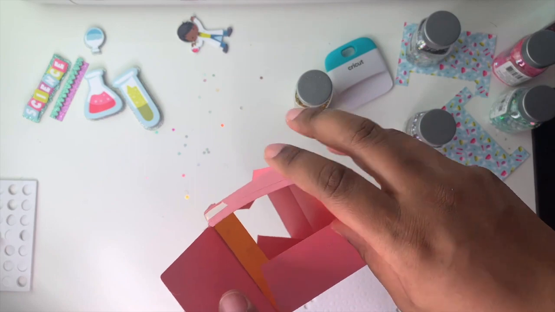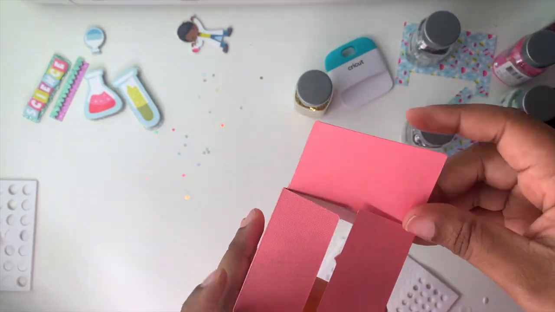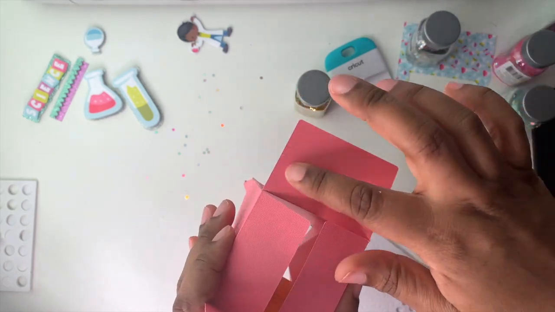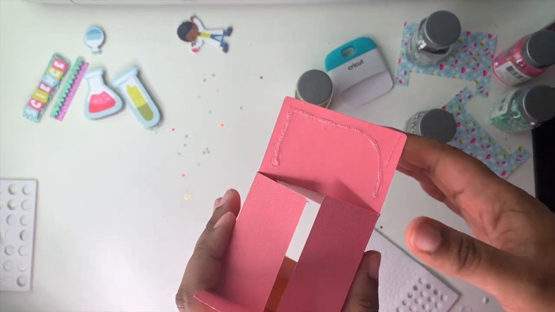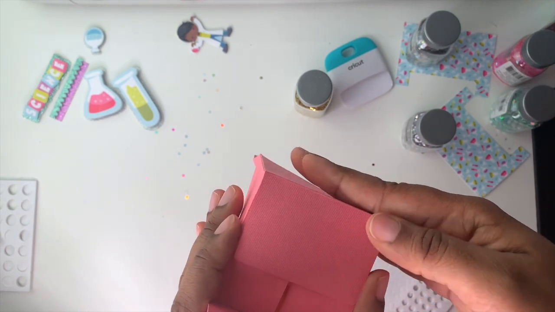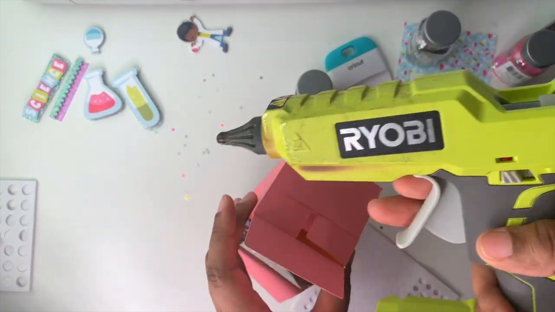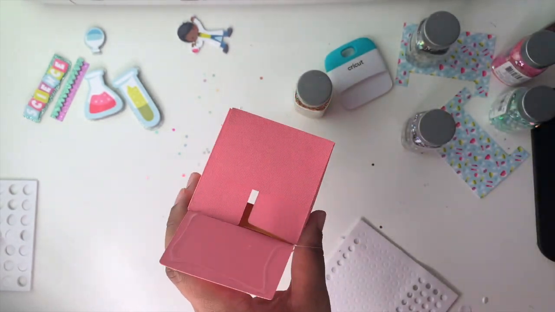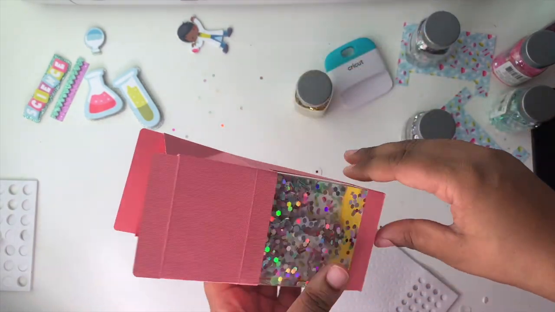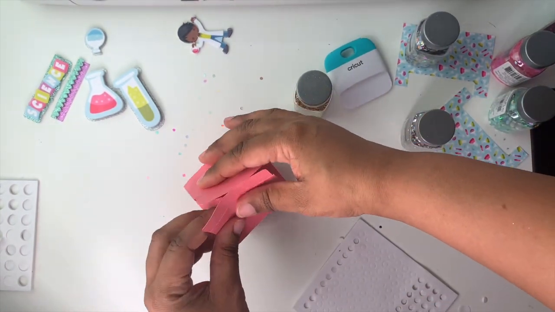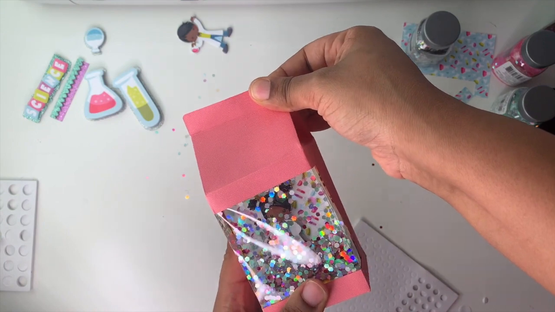So down here, we're just gonna glue it closed. Nothing special, just glue it closed. So what I do is I hold the box straight, put glue on one side, just hit it down, just hold it, make sure it's straight, and then the same for this side. And this top, line it up. We're just gonna tie it with a ribbon.